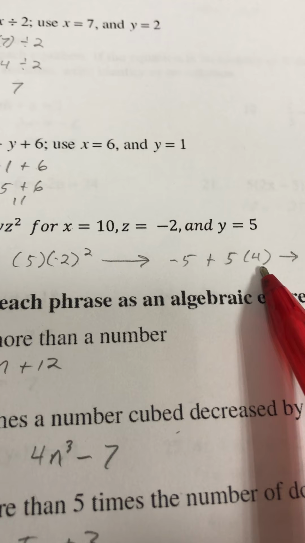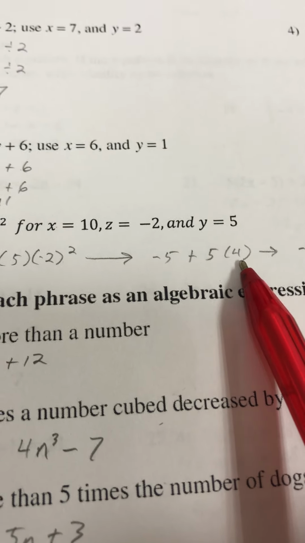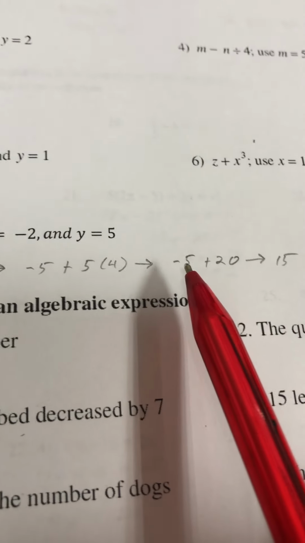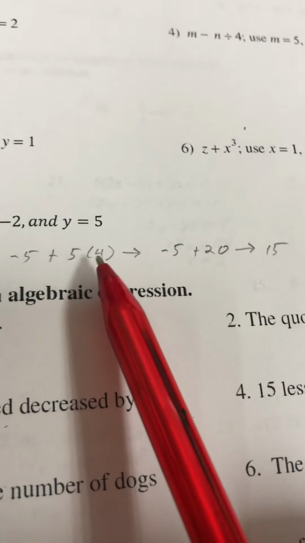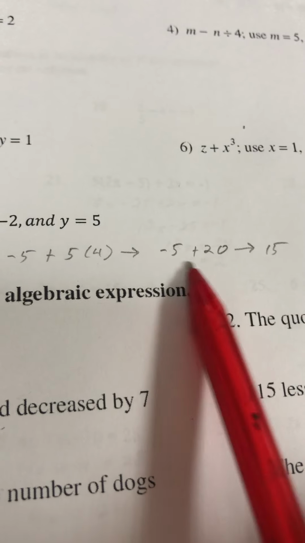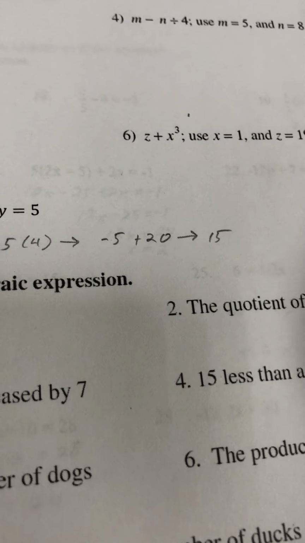Just as long as you're showing steps, that you're doing first things first and not doing things backwards. And then you could see the next step I did was I multiplied the 5 and the 4, and then I finally did the addition of this negative 5 and this 20, and I got 15.